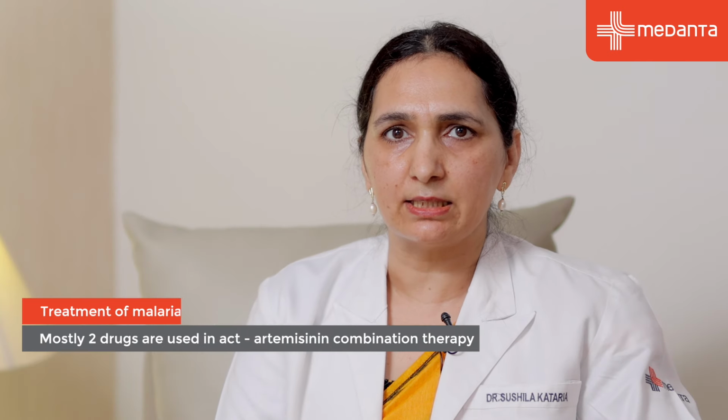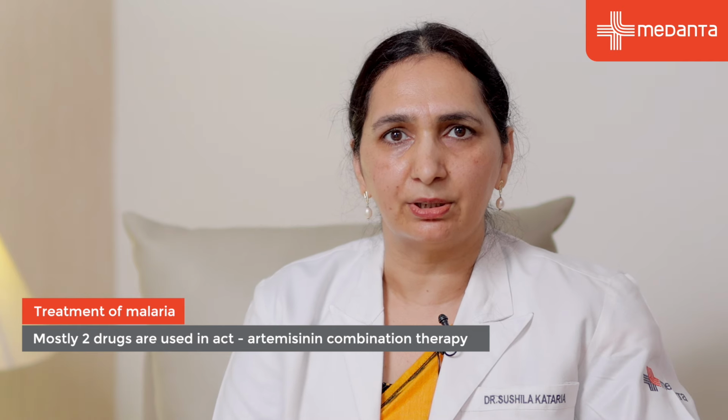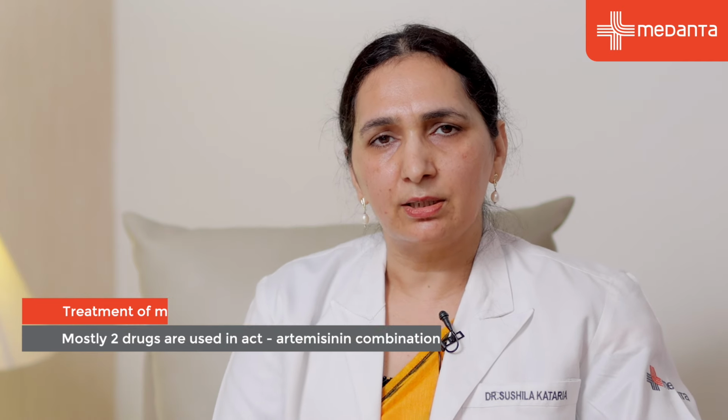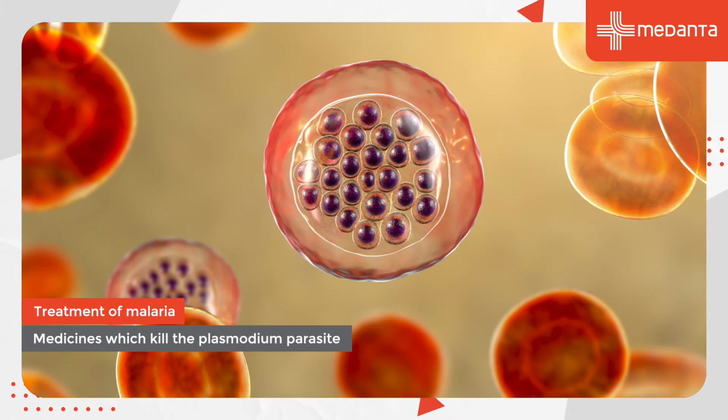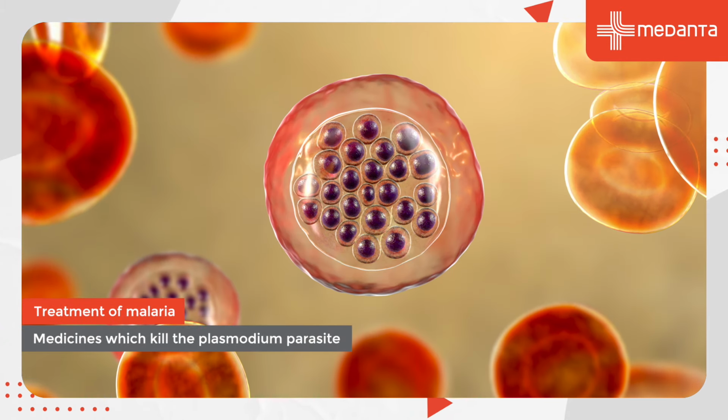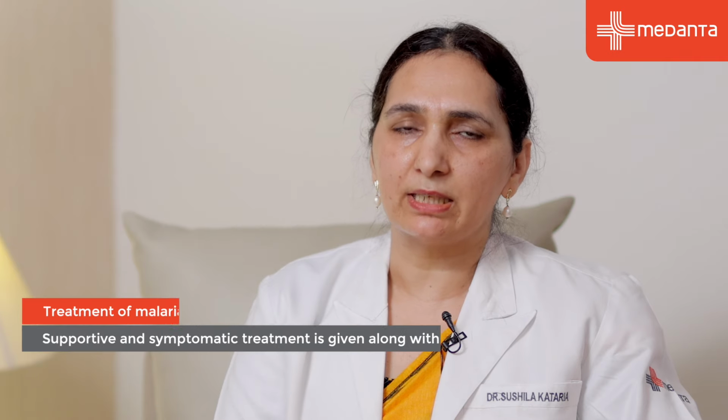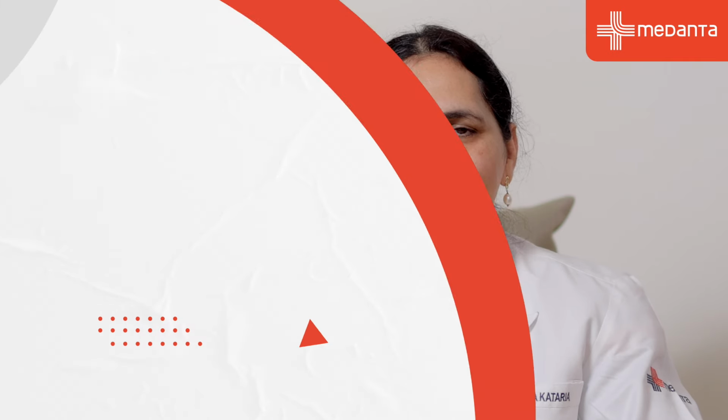Because of the emergence of resistance in Plasmodium, now mostly we use ACT, that is artemisinin combination therapy. Mostly two drugs are used, but simply putting it, there are a number of medicines which kill the Plasmodium parasite. They are used for treatment of malaria. Obviously supportive and symptomatic treatment is given along with.